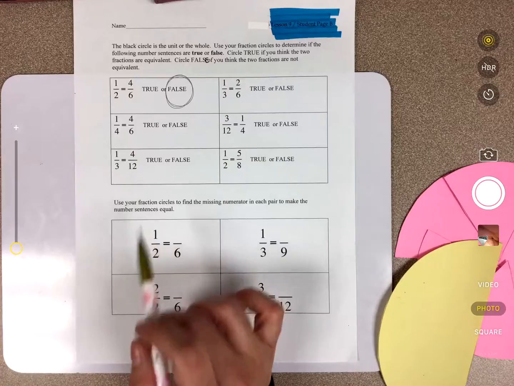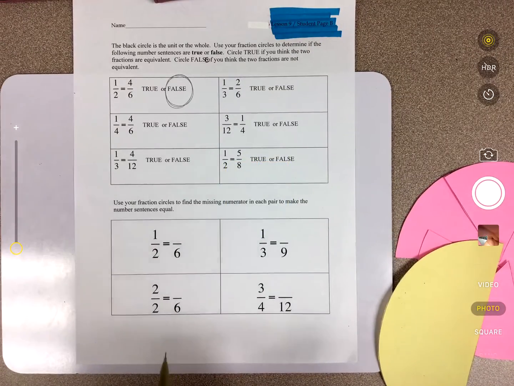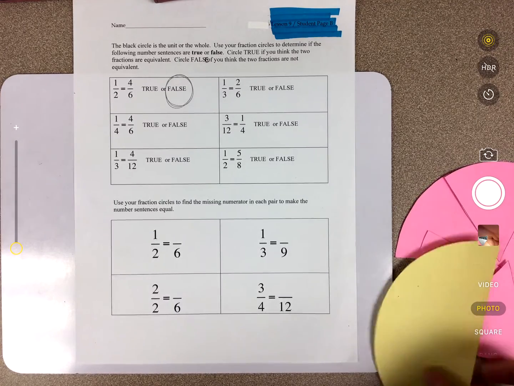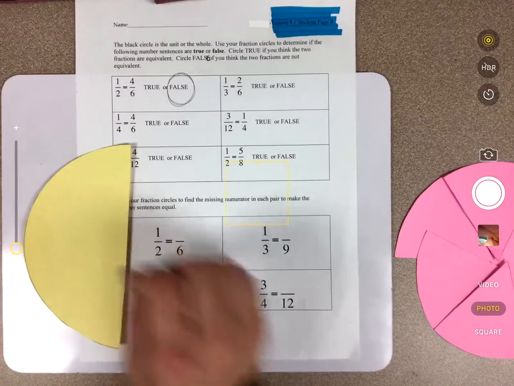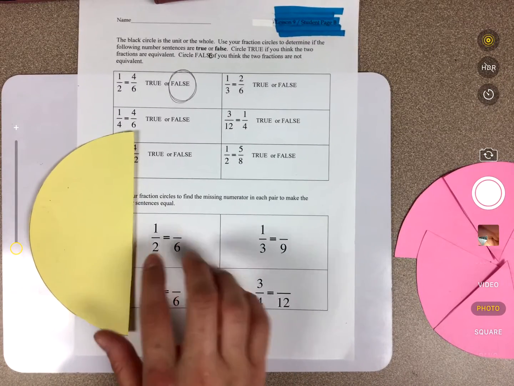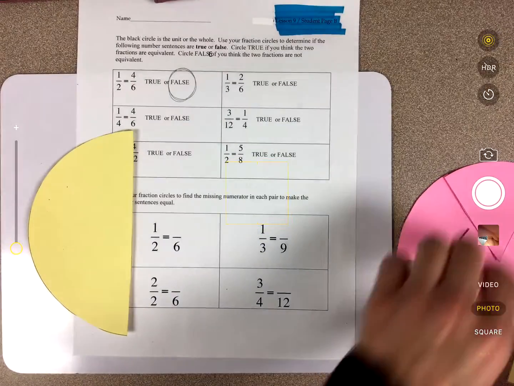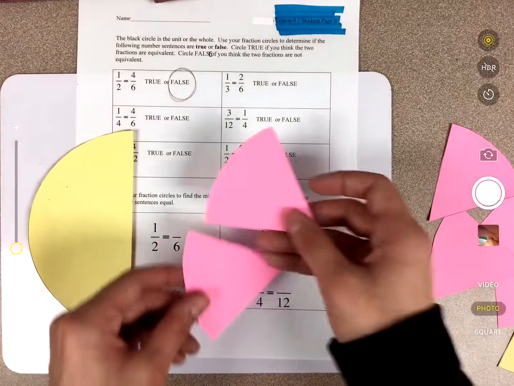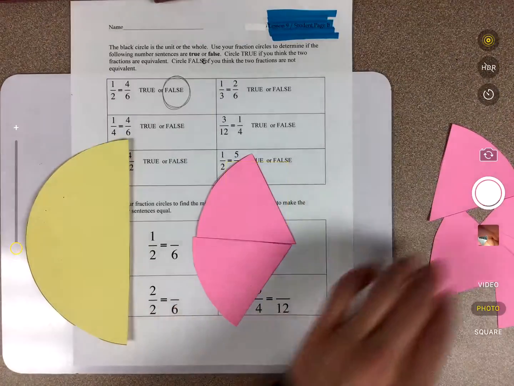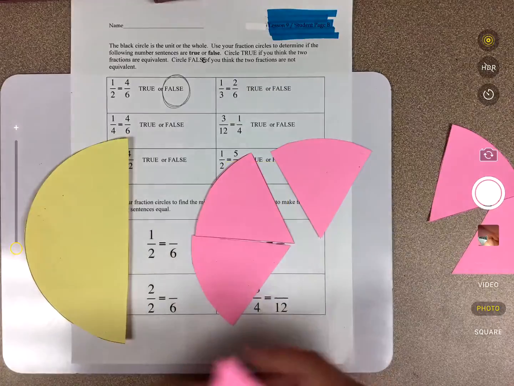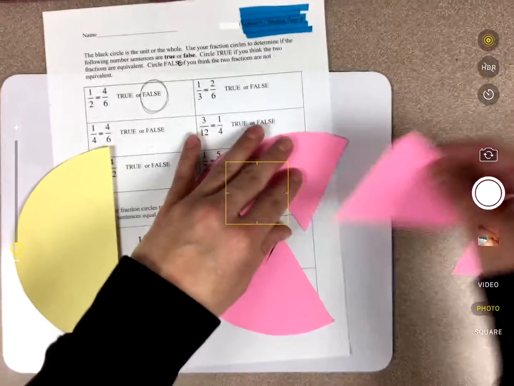And then down here it says, use the fraction circles to find the missing numerator in each pair to make the number sentences equal. So it wants to know, is 1 of 2 the same as how many of 6? I know that 6 is my whole because of the bottom number, so I know I need 6 altogether.